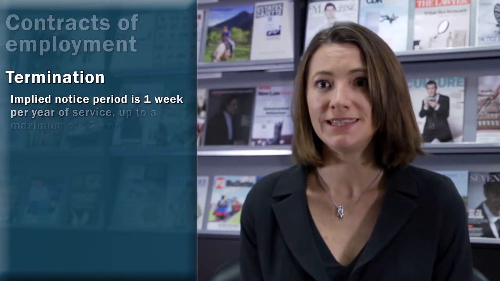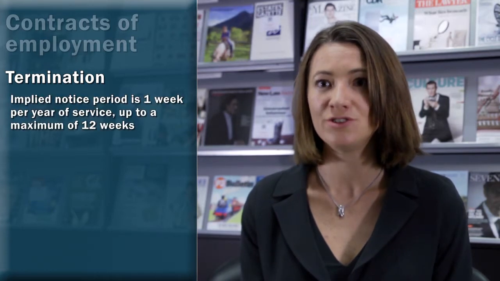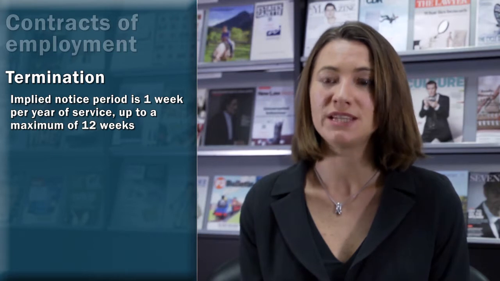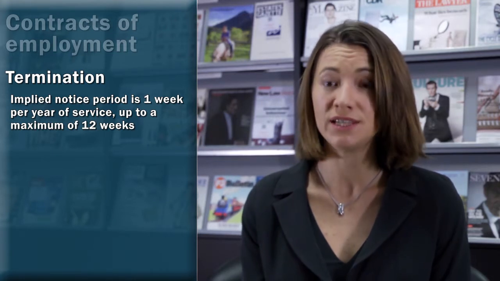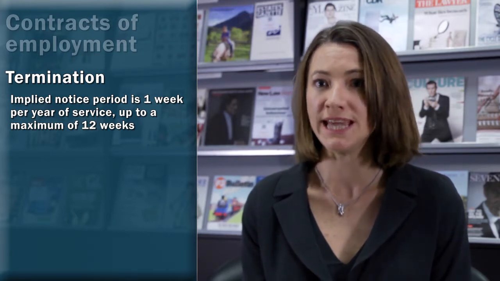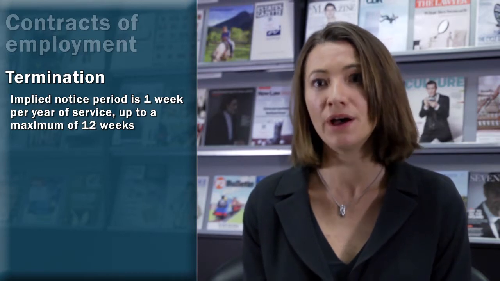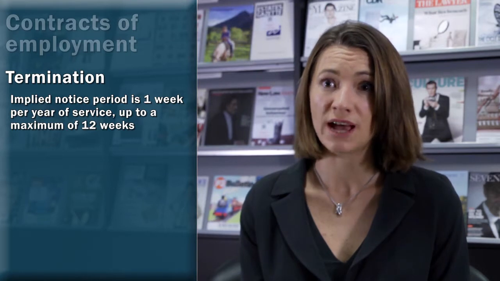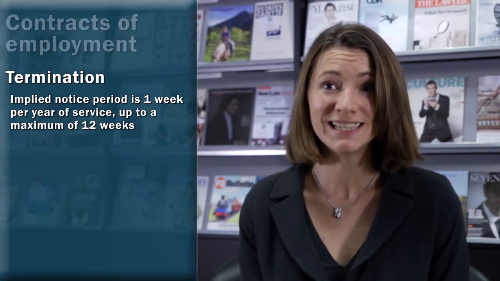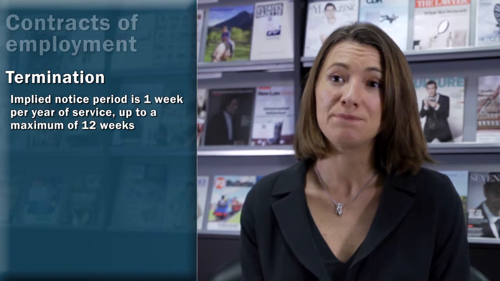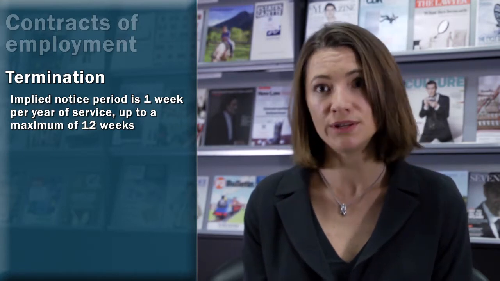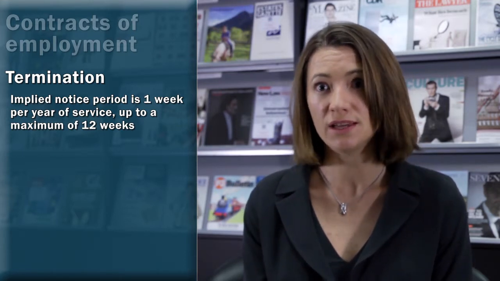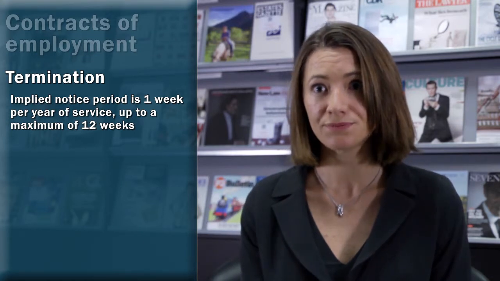Next, let's talk about termination. There are again implied notice periods to terminate a contract. Generally speaking, you have to give 1 week notice per year of service that the employee has with you, up to a maximum of 12 weeks. But you might wish to vary that in the contract. You can't give them less notice, but you might agree to give them more. And it's reasonably common to see employers give up to 3 months' notice, regardless of length of service.